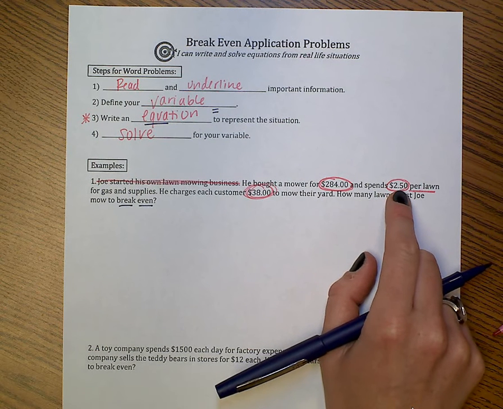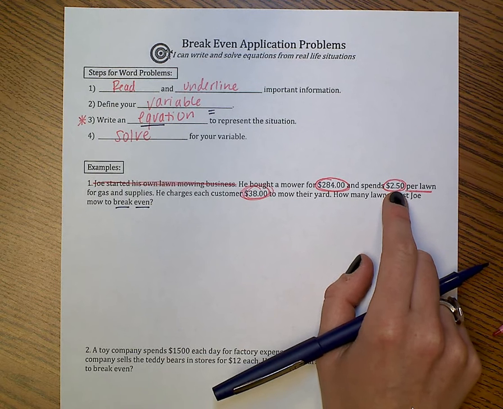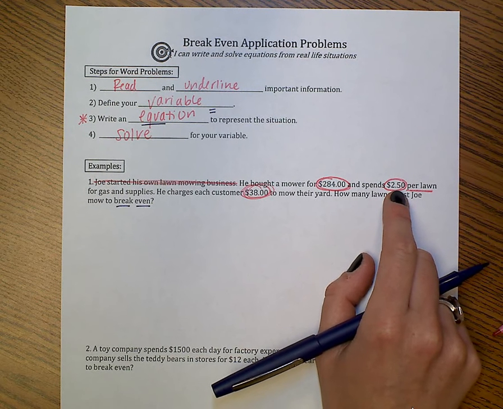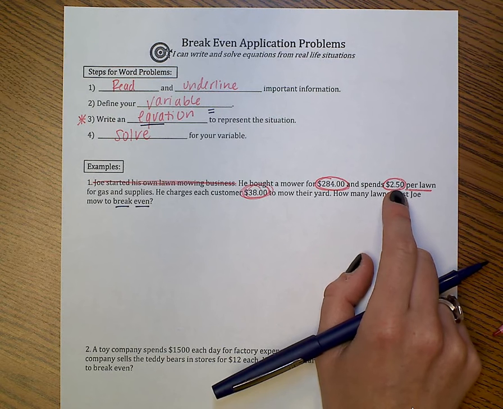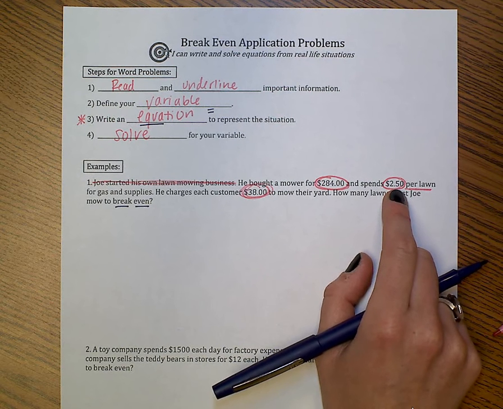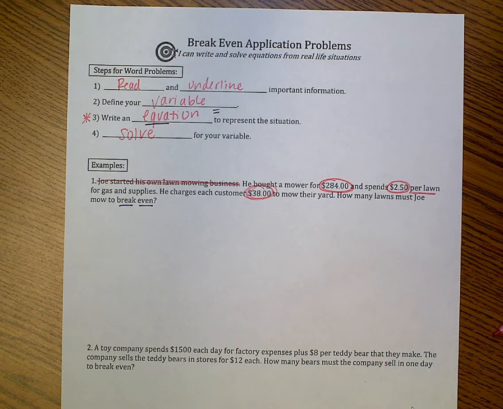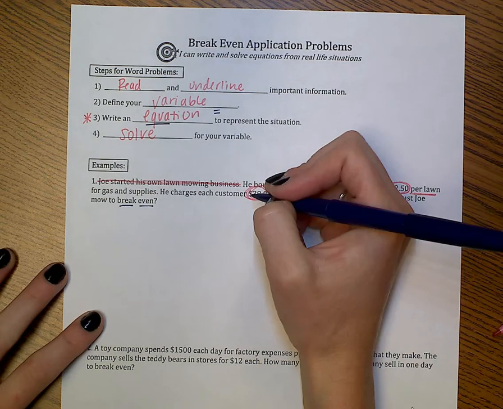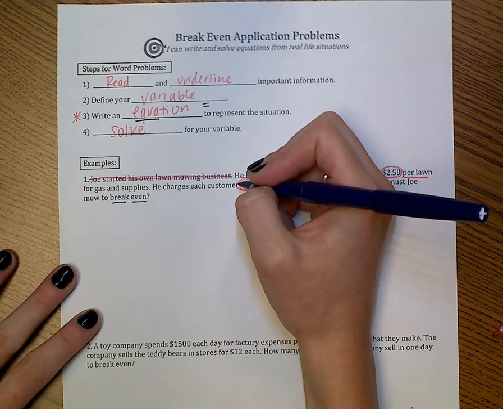So you're going to have costs. When your costs equal what you've made, that's when you break even. So as soon as Joe starts mowing lawns and getting some of his money back, once he's gotten all the money back that he's spent, we say he's broken even. He hasn't made money, he hasn't profited, but he's gotten all of his money back.